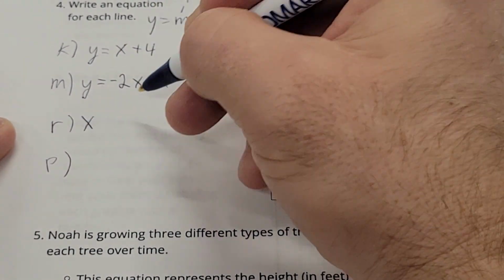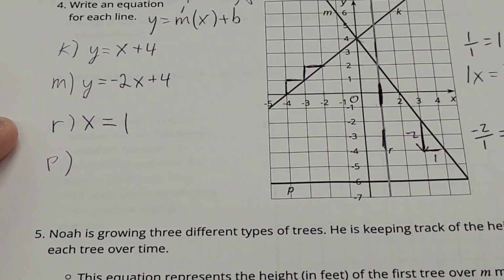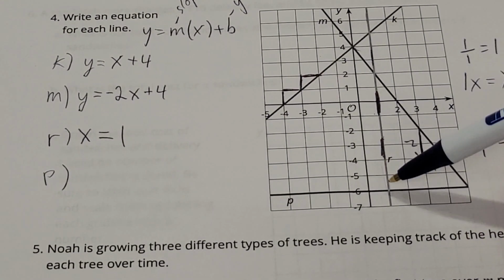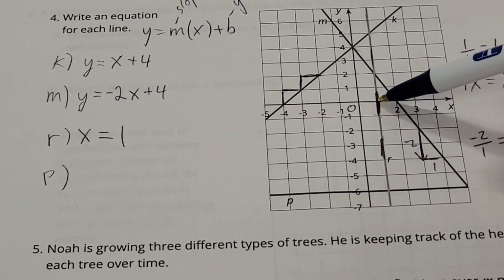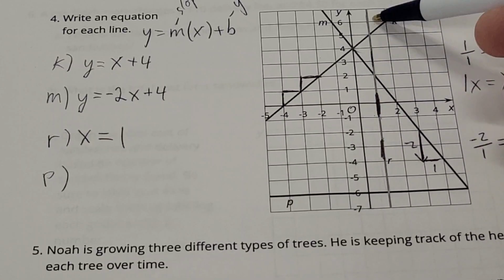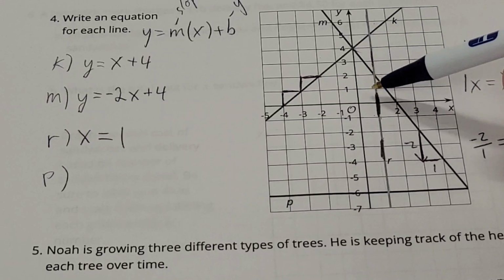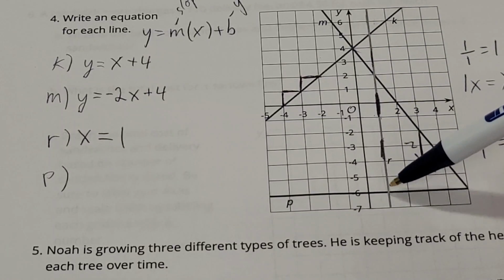So the line for this graph is x equals 1. And that's it. It is just a straight up and down line where x is 1 and anywhere I look, x is 1.